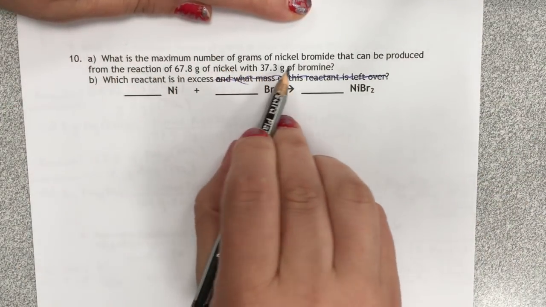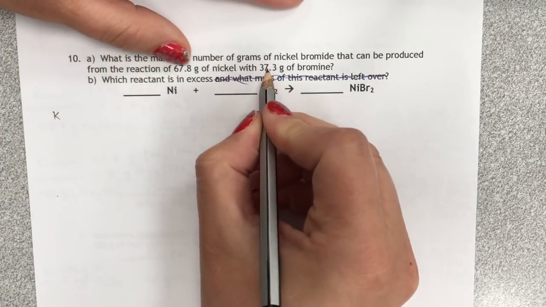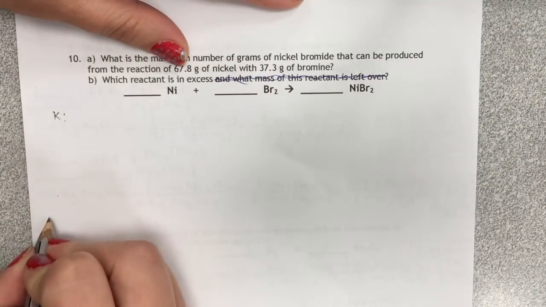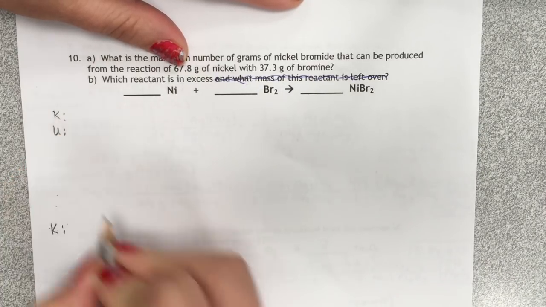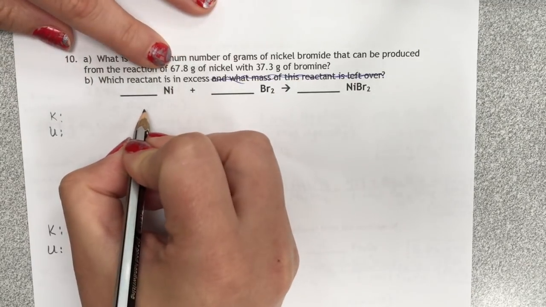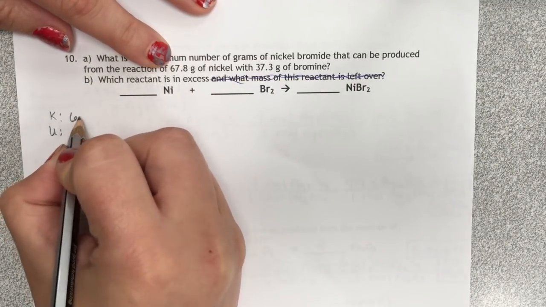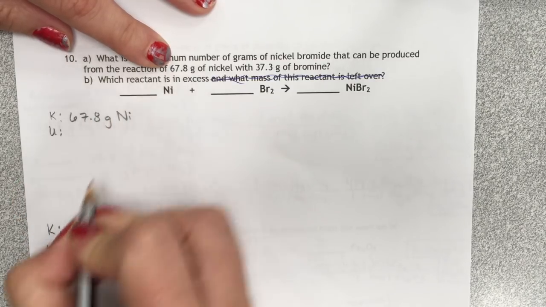What is the maximum number of grams? So we have two knowns and two unknowns. Our first known is 67.8 grams of nickel.